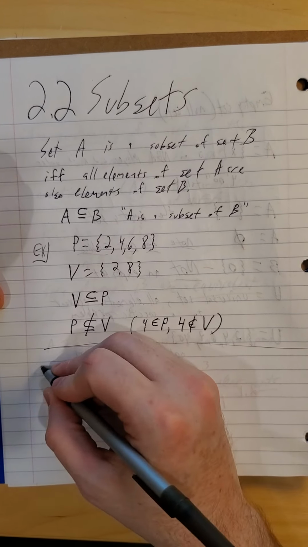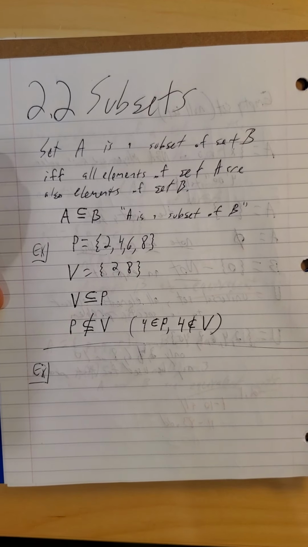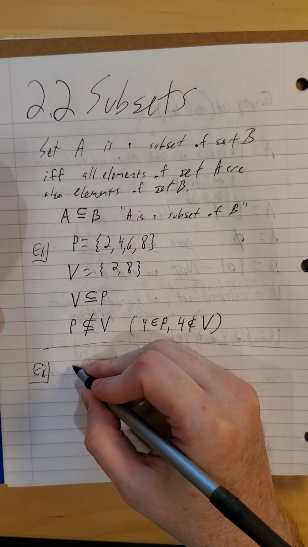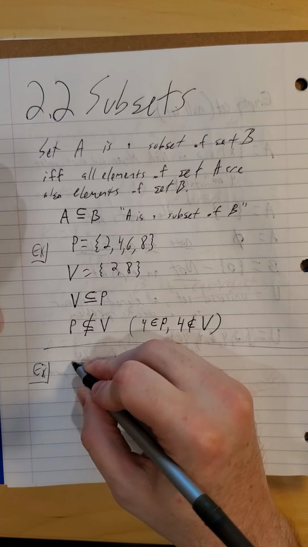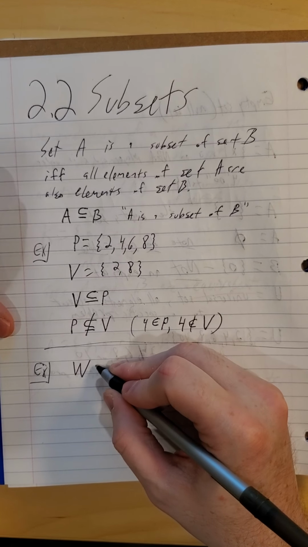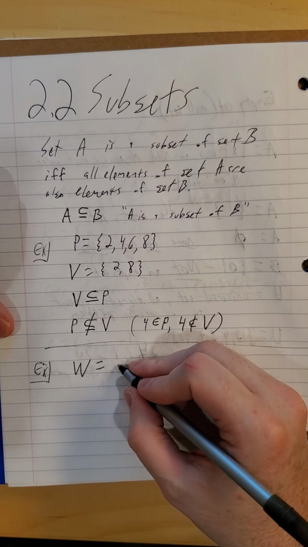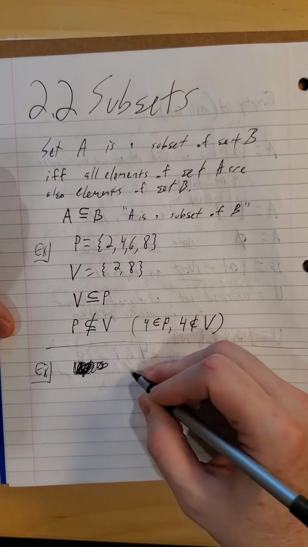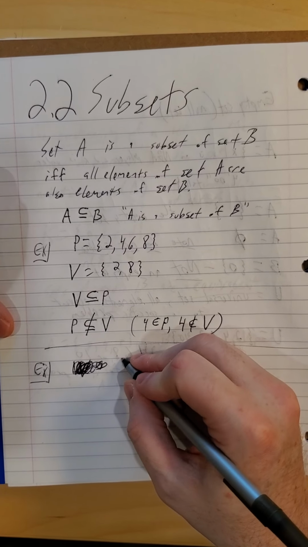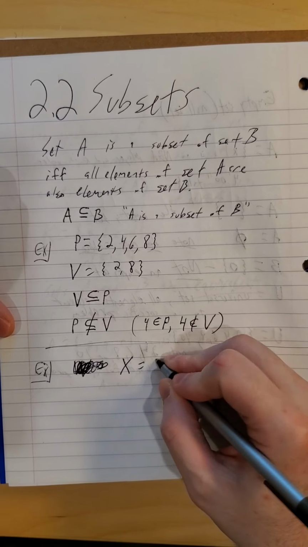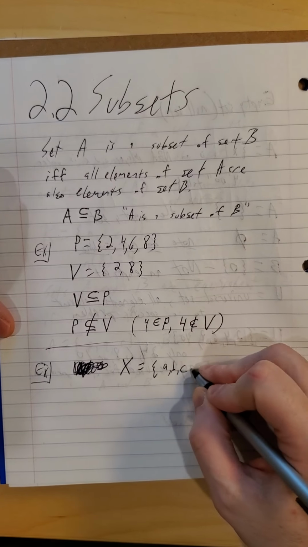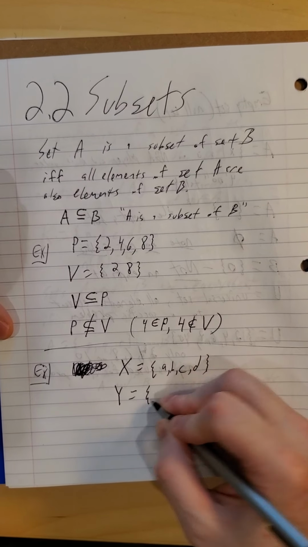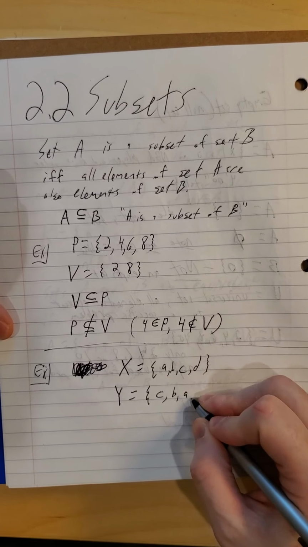Let's look at another example, and this one has a nice little property tied to it as well. I'll do W. Actually, that's often used for a set of whole numbers. We'll pick a different one. So set X will contain elements A, B, C, and D. And set Y will contain elements C, B, A, and D.